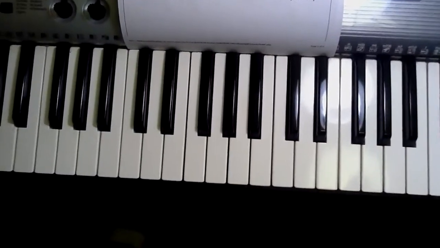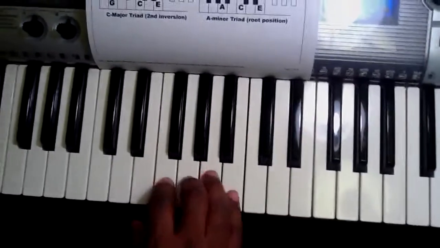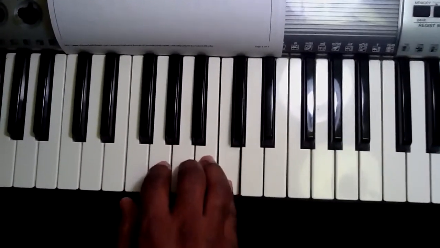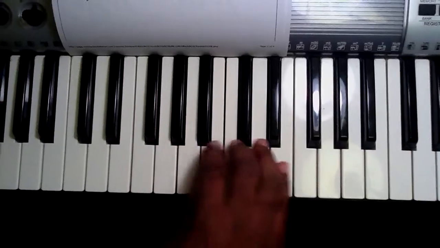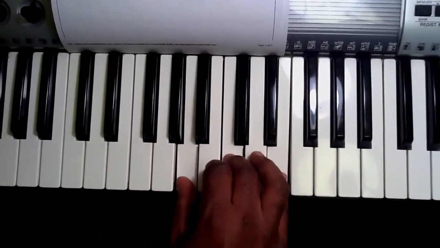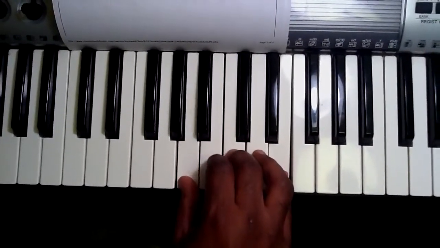Now for the relative minor, and you can always get the relative minor by going down the scale. 8, 7, 6. It's A minor. Okay? From C you go down.